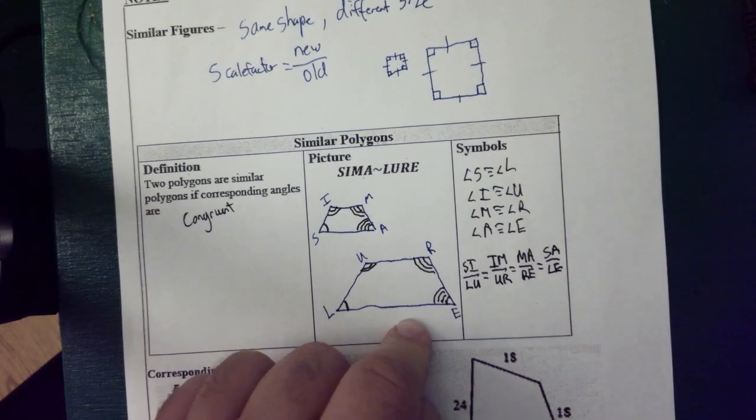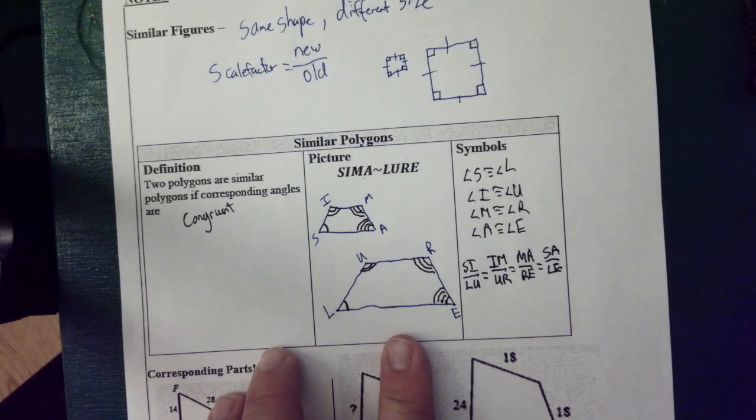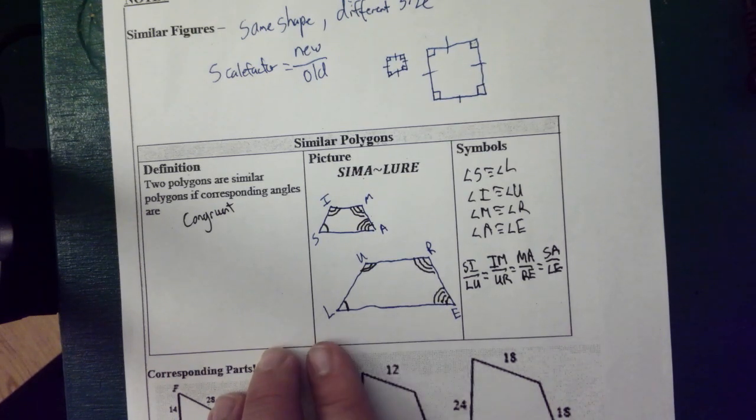All the sides will end up being proportional in a similar figure. We already talked about triangle similarity, and when that happens, the sides all have to be proportional, and the angles all have to be the same.